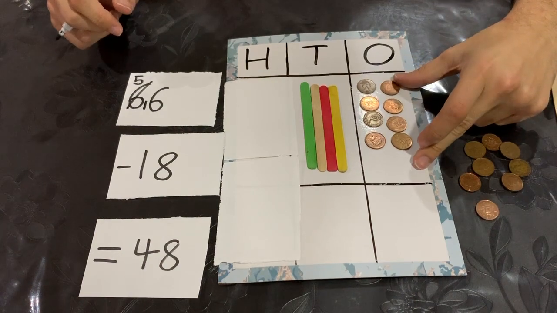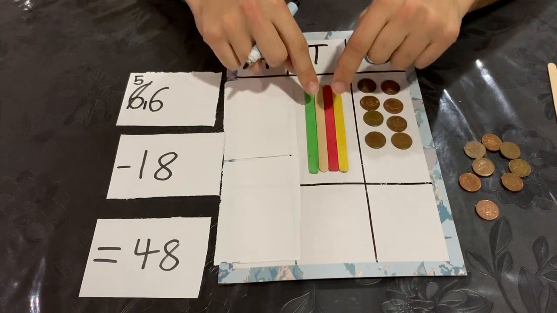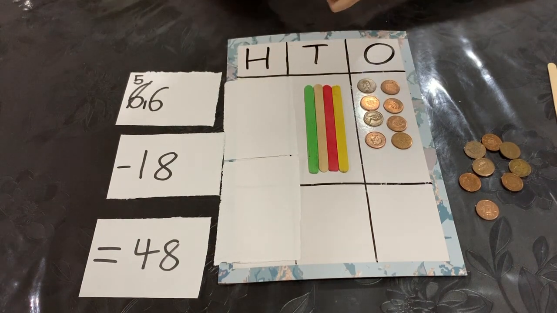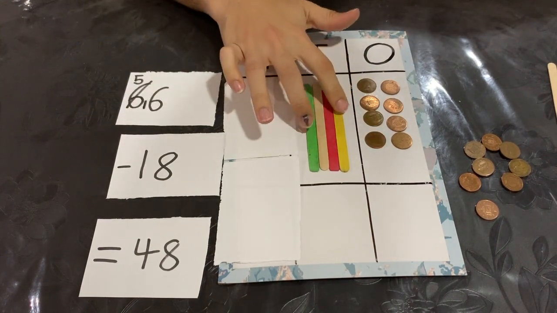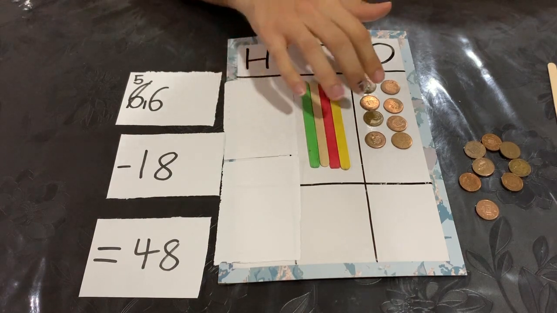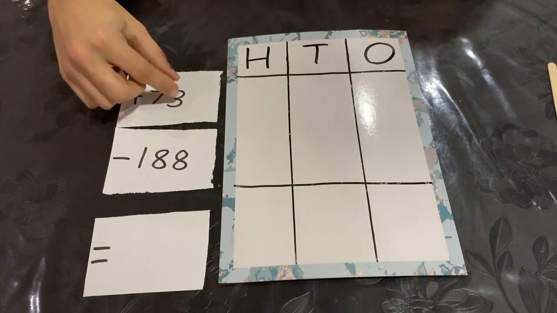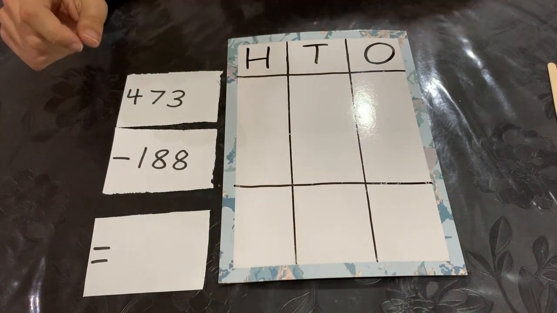So this became 16. And because I took one away, instead of 6, this was a 5. And then after I took my 10 away from here, I was only left with 4, which meant that my answer was 48.